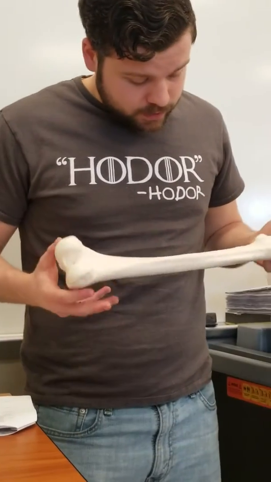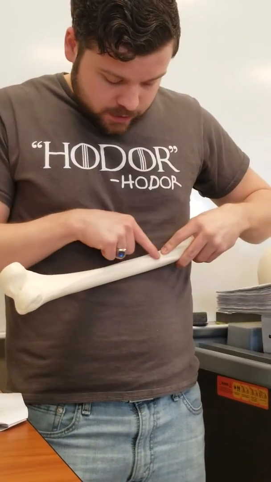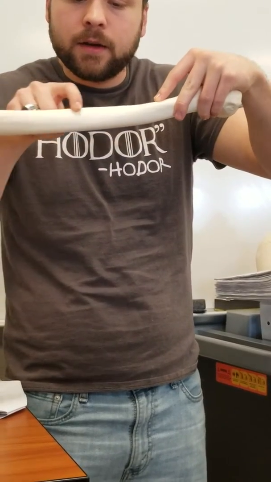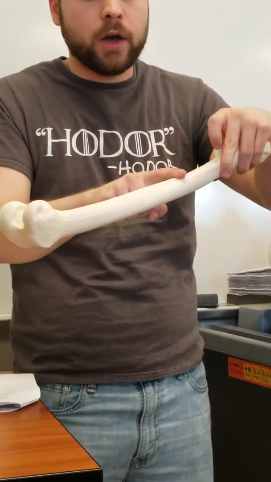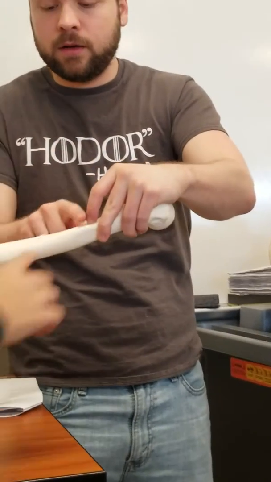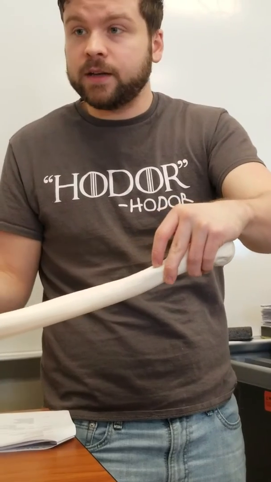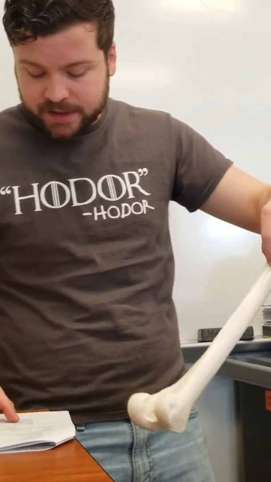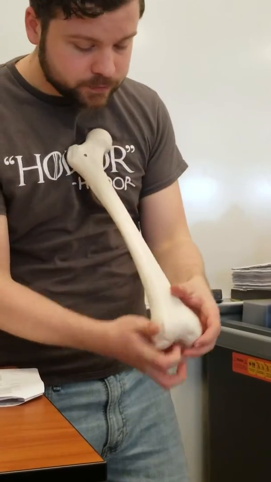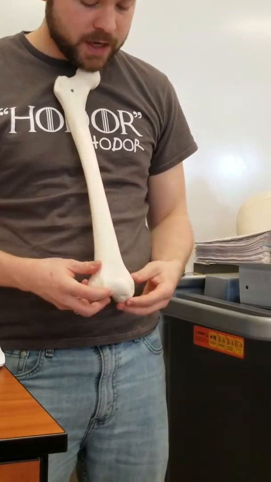Then, coming down from there, see how there's a fine line? It's easier if you run your finger along it. You see how it comes up into a point? That's your linea aspera. It's a distinct line that goes down the back of your femur. So now you've got your condyles and epicondyles.